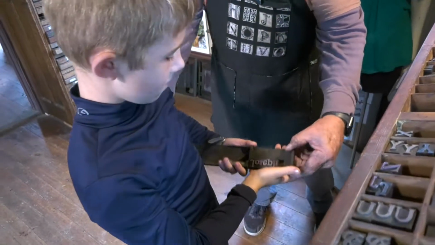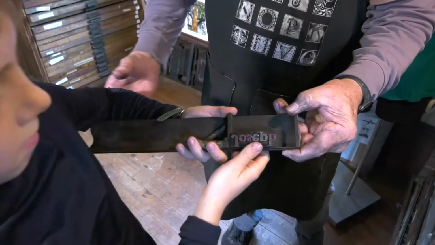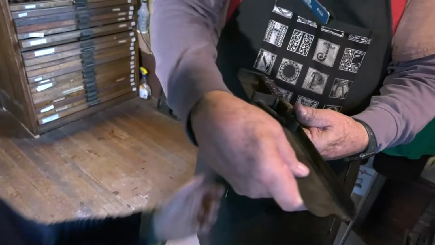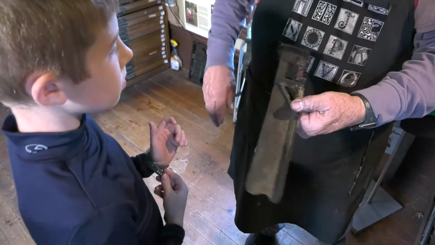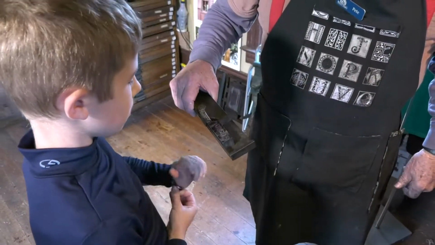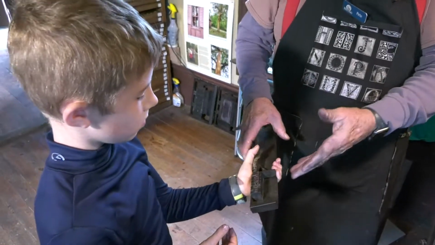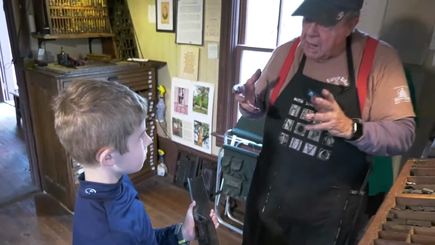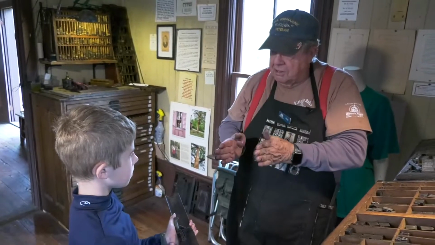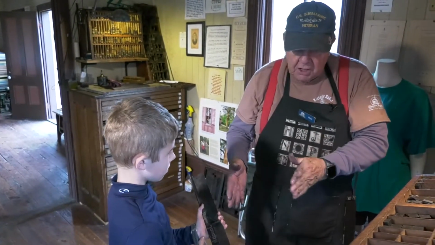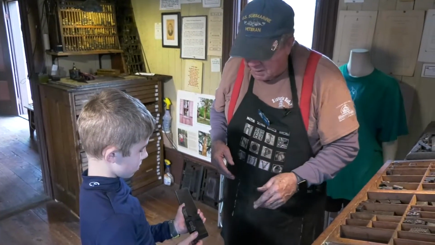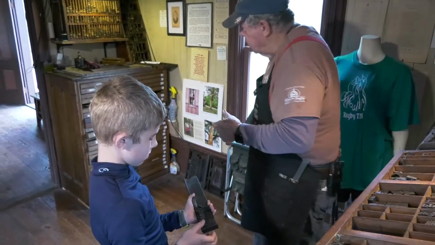Hold it up here. All right, and that's upside down. Now if I turn it around so you can read it, that's fine, but it's backwards. Okay? So now the next step in the process, now we would do this for every column, we call them columns, that are set in the newspaper. So we had one guy that just did nothing but this all day long, okay? So once he gets it set up, he brings it over to this table.